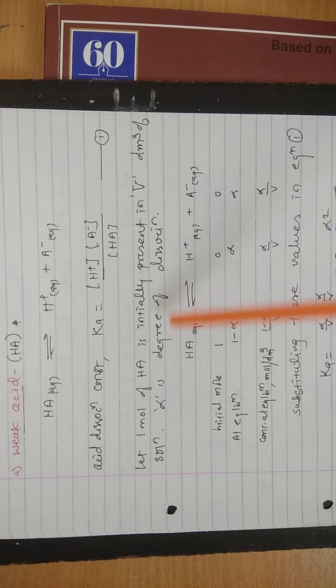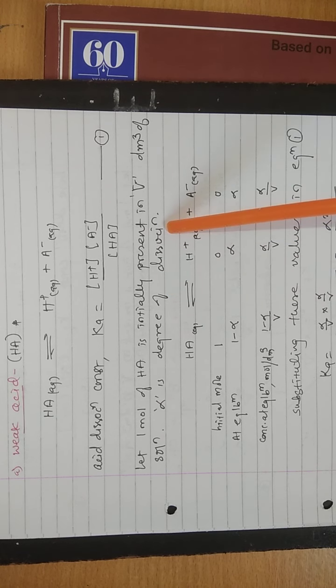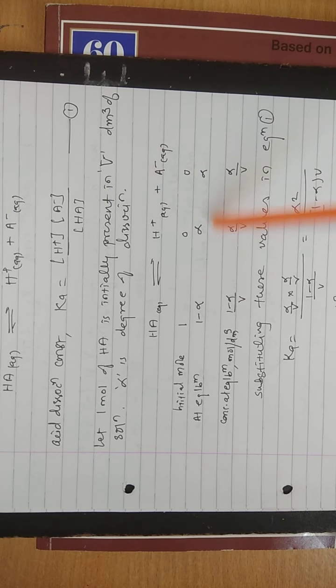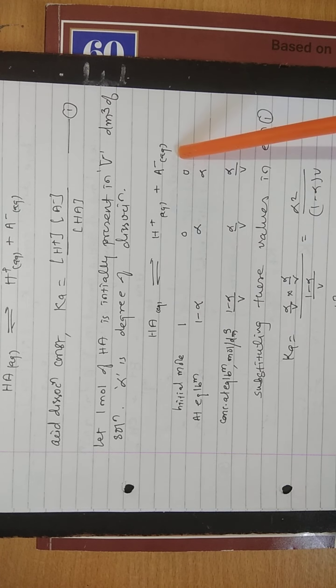What is alpha? Degree of dissociation. Alpha is defined as the fraction of the total number of moles of a weak electrolyte which are dissociated at equilibrium, right? Now for HA, I have written the equation as it is.